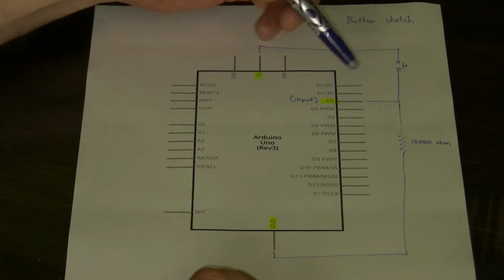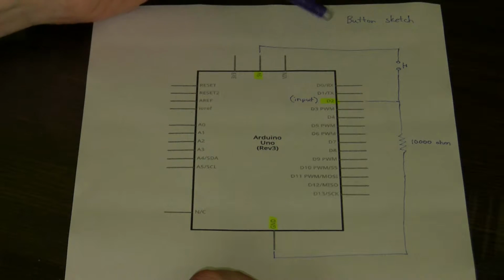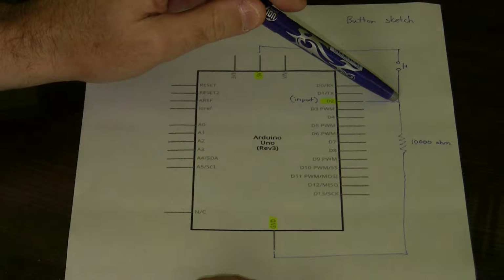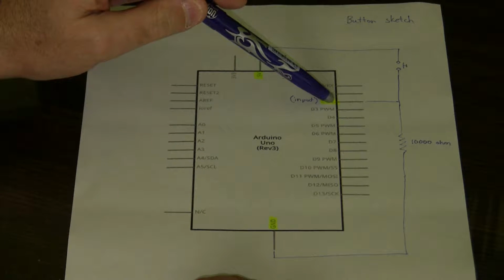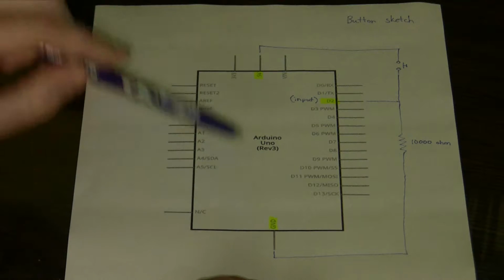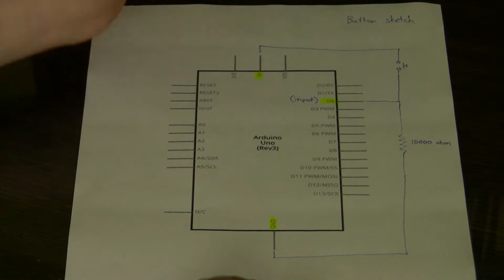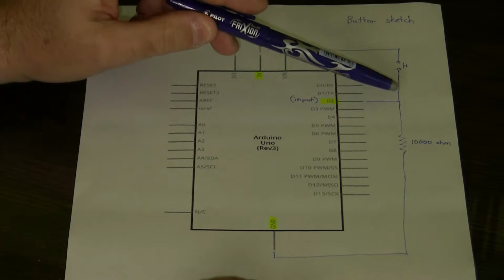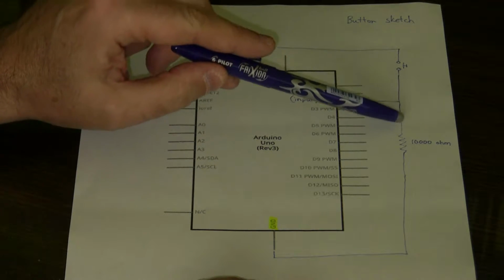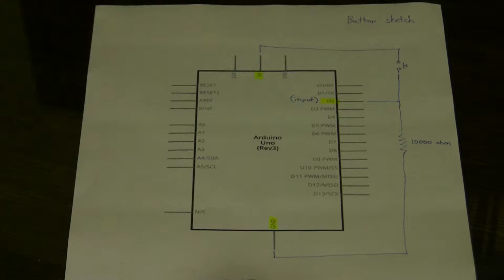So this is the first time we're using an input pin, and I'm not quite sure how that works. What I don't understand is, does any of the current flow through this pin and through the Uno and go somehow back to ground? Or is this just listening? Maybe listening is not the right word, but is it detecting the current that's passing through the other branch of the circuit? And I don't know.